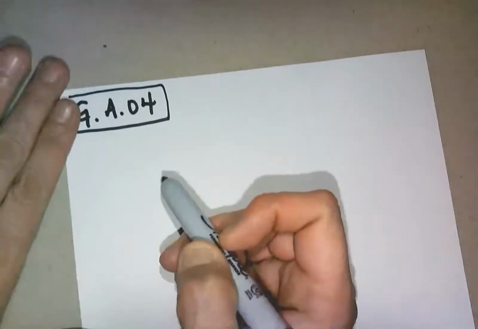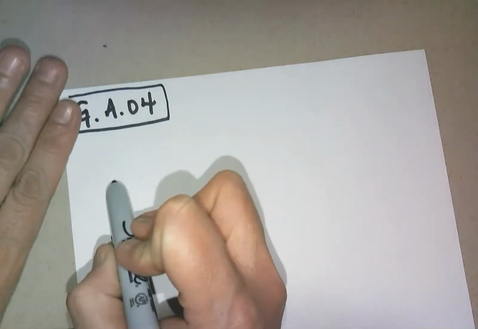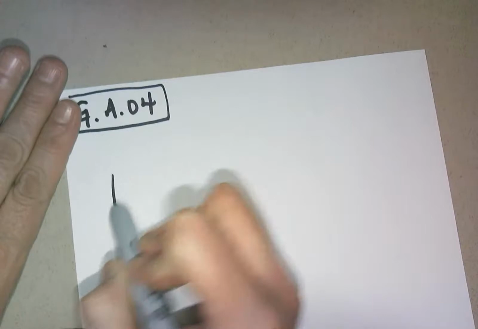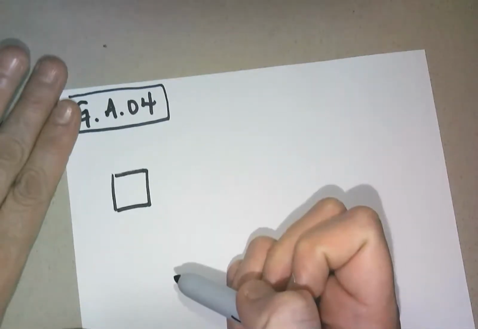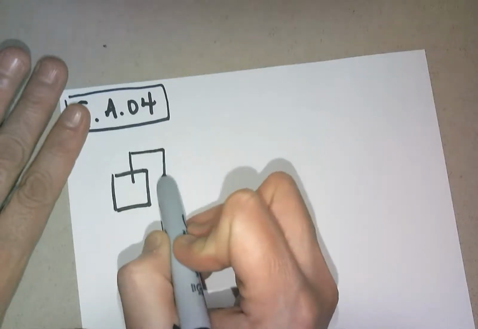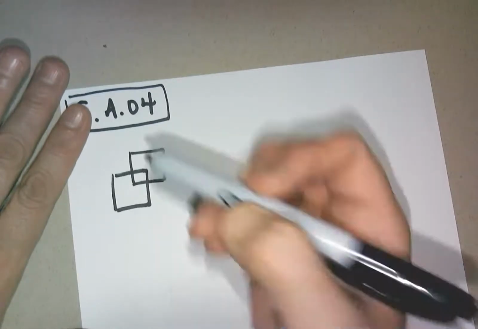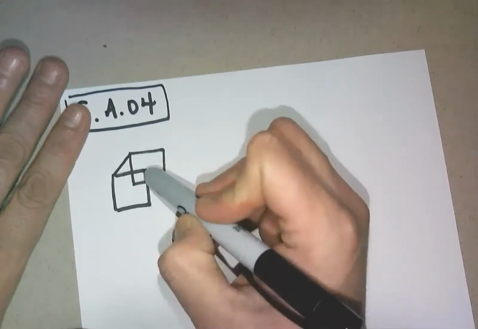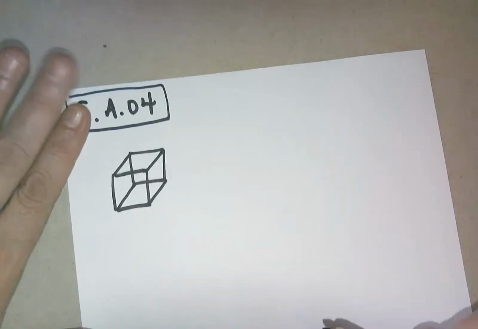So how I draw a cube is I draw a square first, just like this. Don't worry about being perfect. And then just above it, I draw another square. Okay. Then I just connect the lines, and I have a cube.